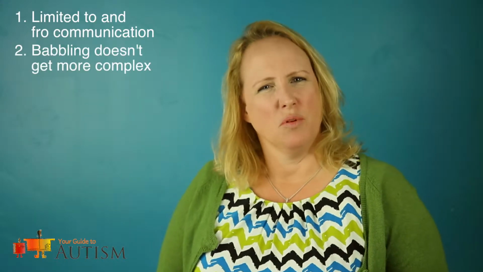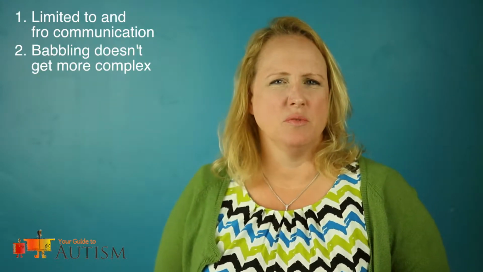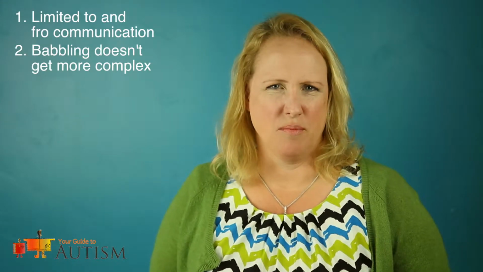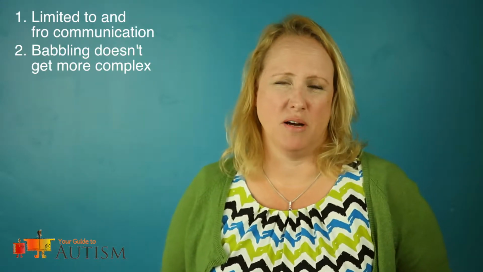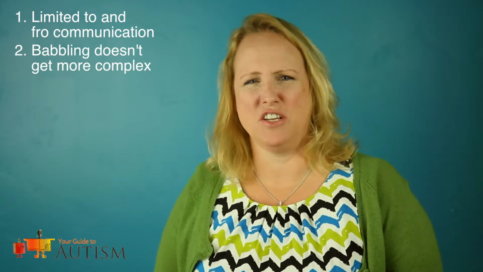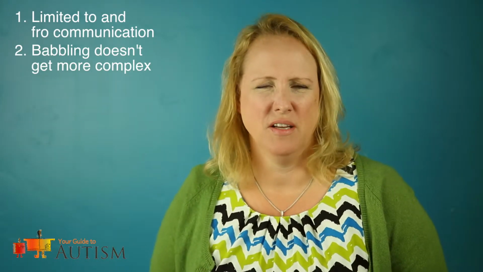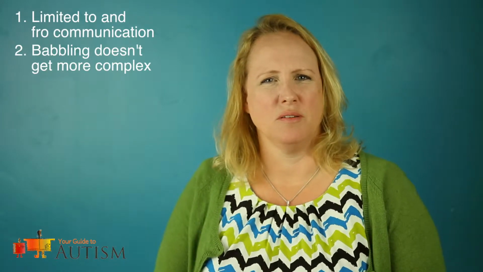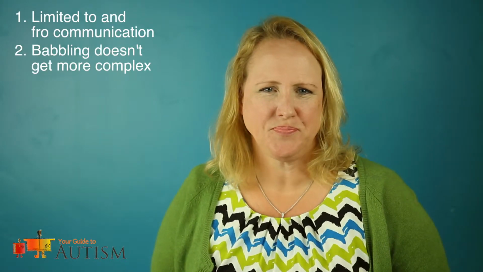Number 2, when we're talking about babbling, typically it will become more complex over time. It'll start out very simple, like ba, ba, ba, but after a while have all sorts of sounds and just facial expressions and things that go with it. With autism, babbling typically doesn't improve over time.